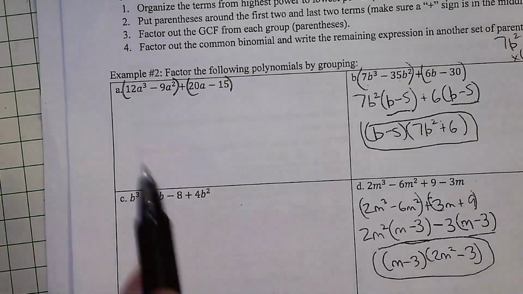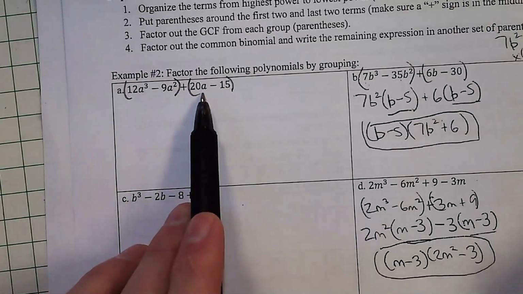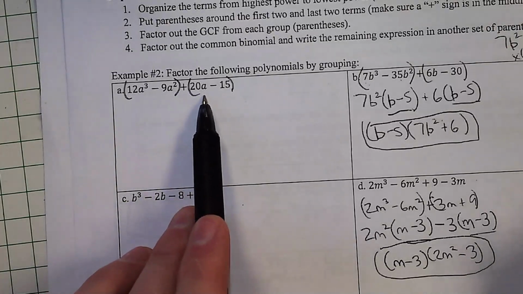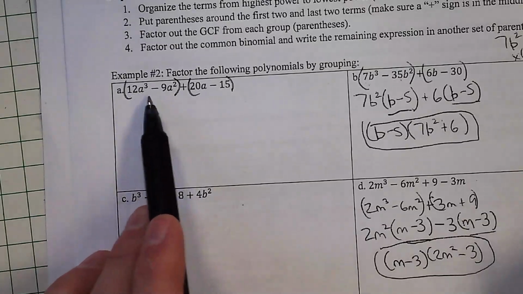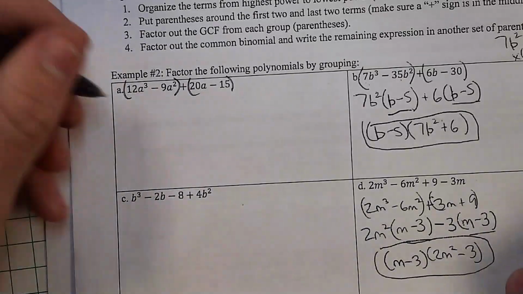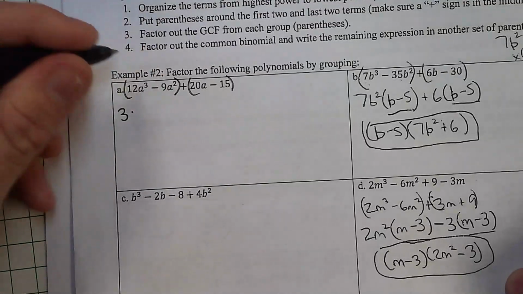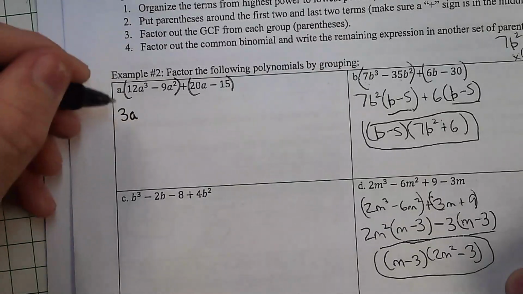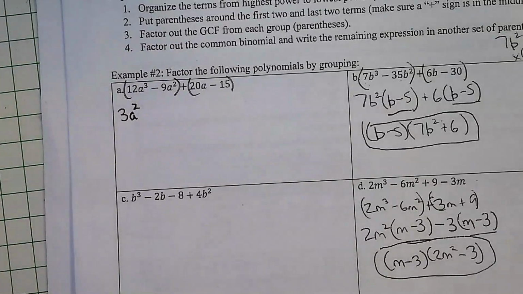Now what you're going to do is take out the greatest common factor of each parenthesis. Loudon, what's the greatest common factor of 12a cubed and 9a squared? What's 12 and 9's greatest common factor? What about a cubed and a squared? 3a squared. Good. Shout out to Loudon.